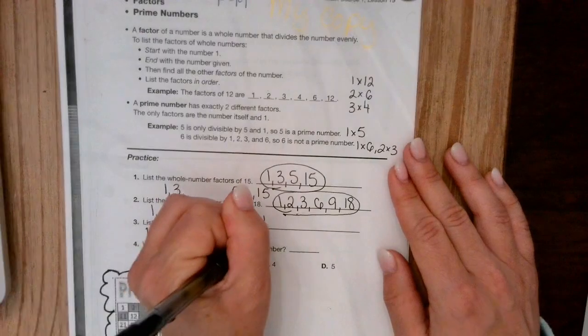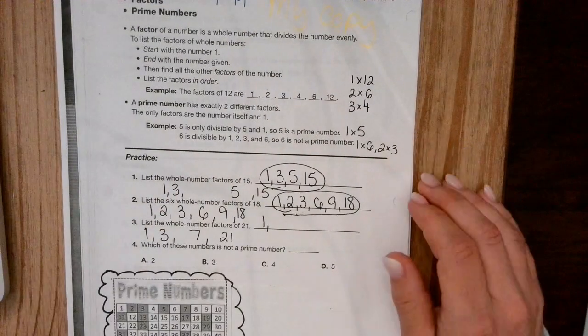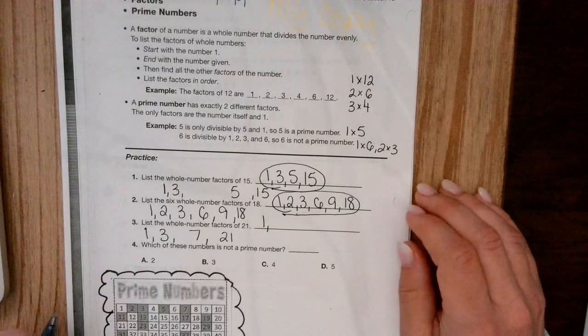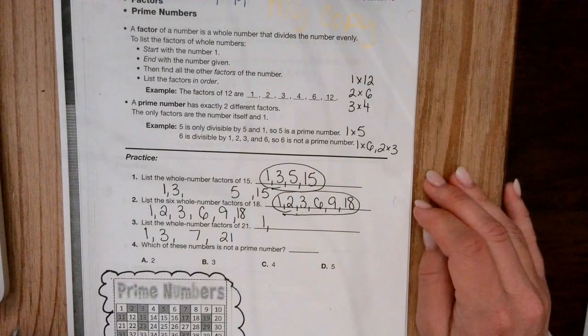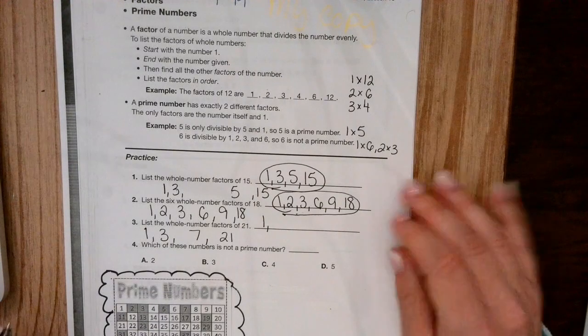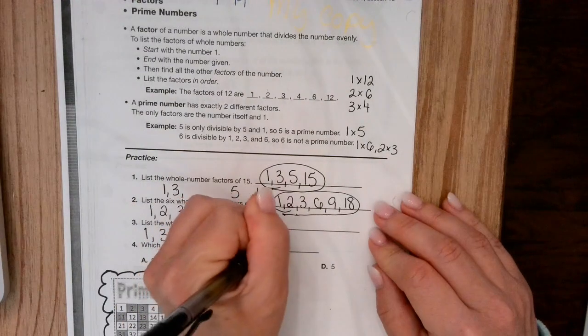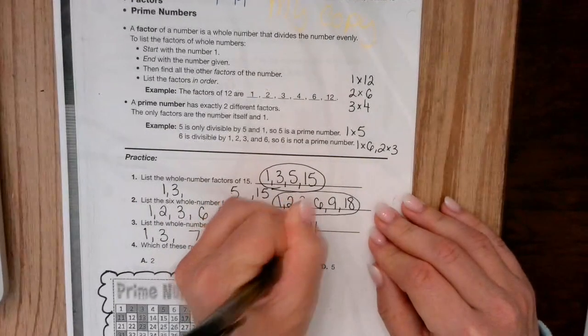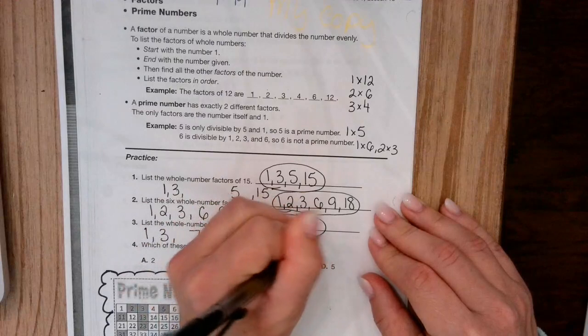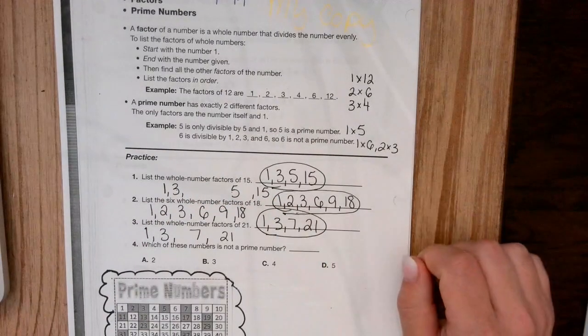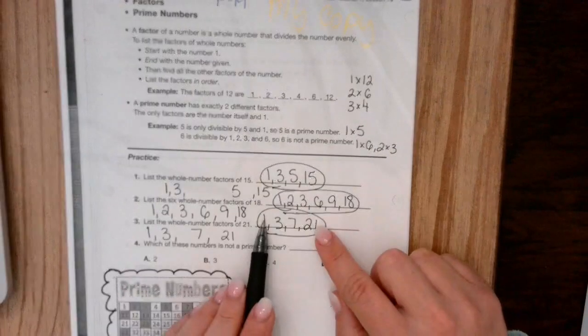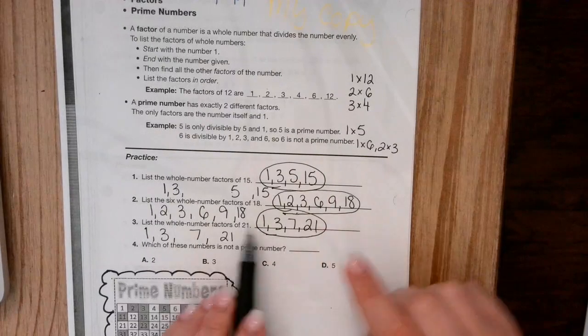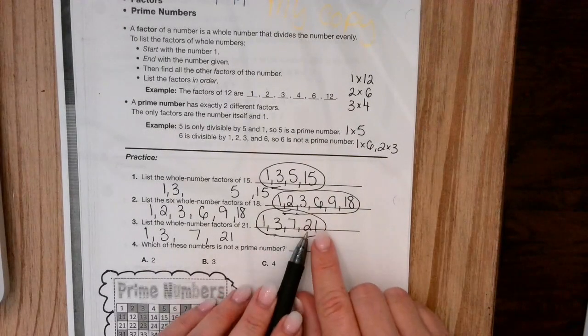So this is where all those hours of studying your multiplication tables come in handy. You need to be a pro at multiplication tables in order to do this. Okay, so I'm just going to write the answers on my line there. So again, 1 times 21 gives me 21, and 3 times 7 gives me 21.